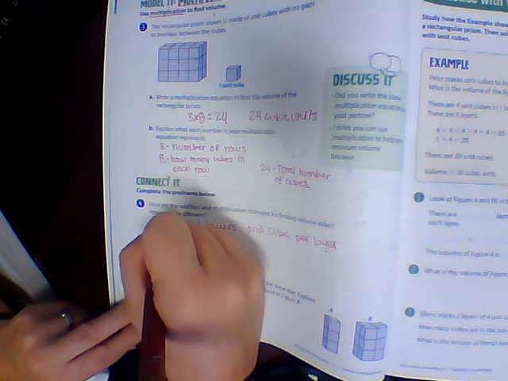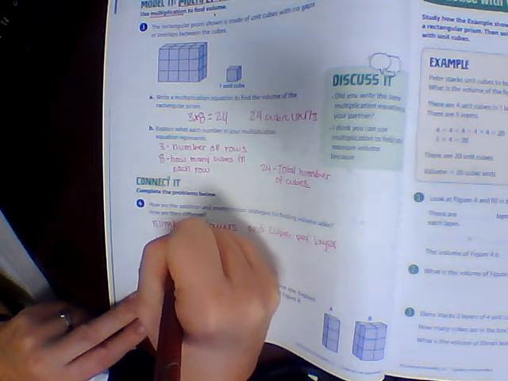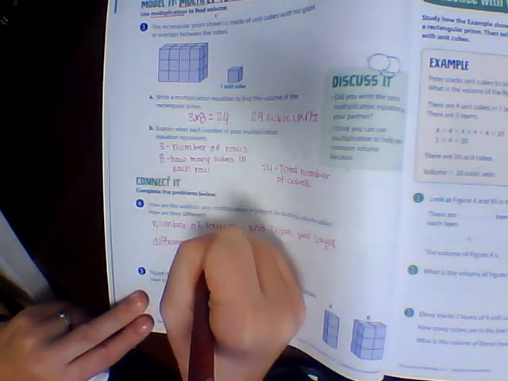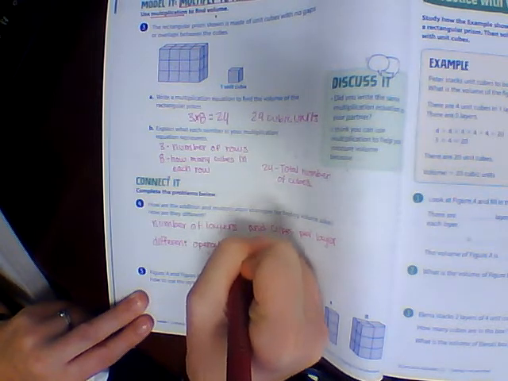How are they different? Say we use different operations to find our answer.